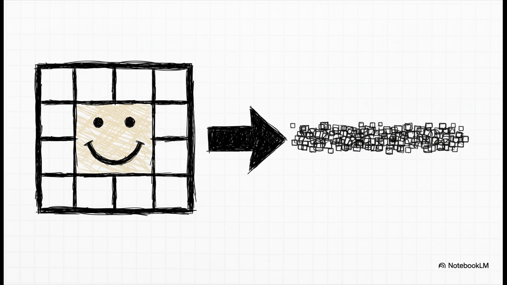A simple neural network takes this rich, two-dimensional image and just squashes it. It turns it into one long, single-file line of pixel data. And when it does that, all the relationships, which pixel is next to which, what forms an edge or a corner or a nose, all of that is just gone. The context is destroyed. And when it comes to vision, context is absolutely everything.